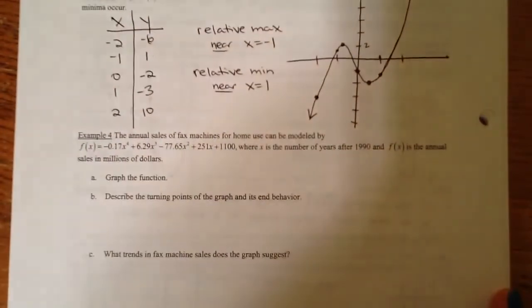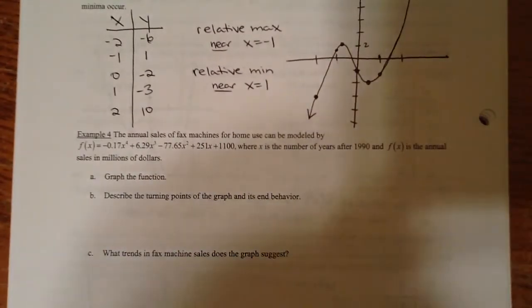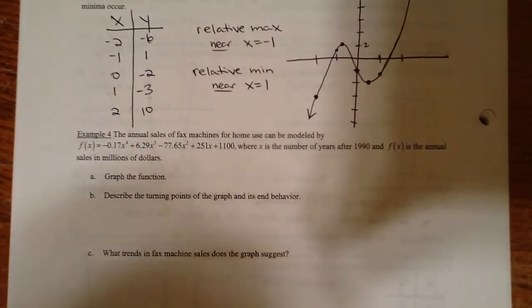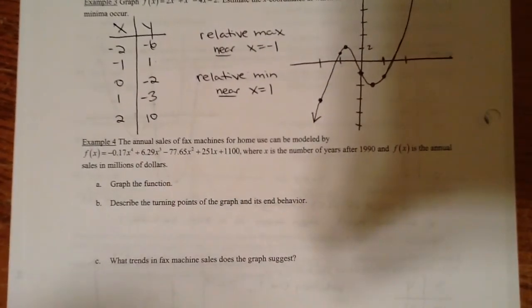Okay, so this last one that we're looking at, nice little story problem: the annual sales of fax machines for home use, because that's relevant now. We've got this nice polynomial, 4th degree, very beautiful coefficients, where x is the number of years after 1990. Okay, so good. Hopefully it'll show that fax machines are slightly irrelevant now. f of x is the annual sales in millions of dollars.